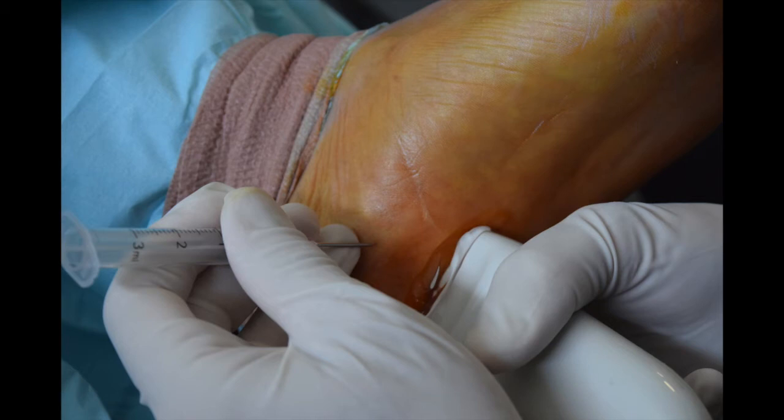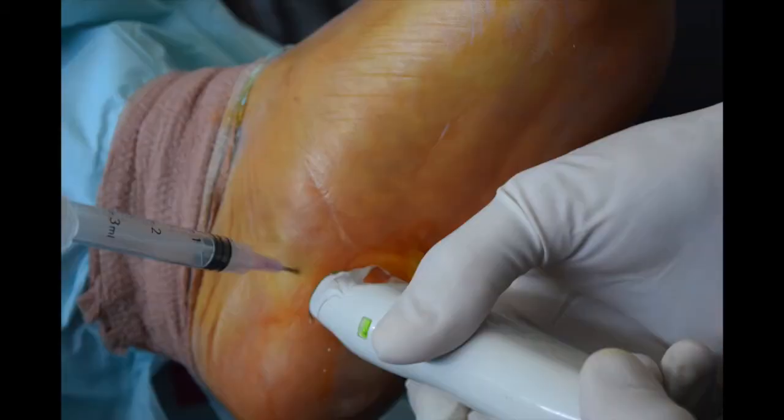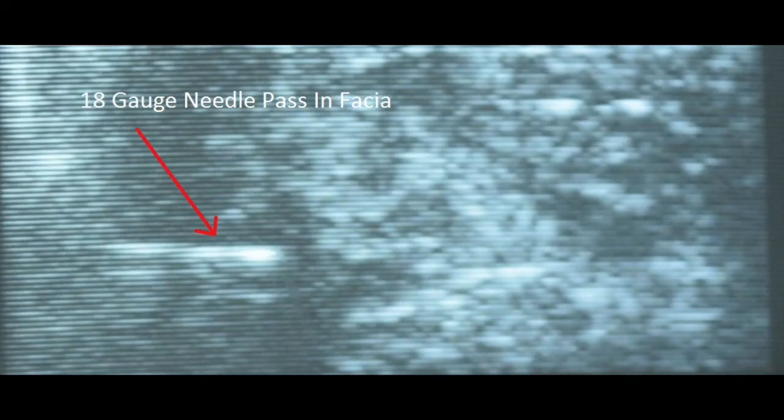Now this is done under a tourniquet, and we've already performed a tibialis posterior nerve block on the patient so that the patient has anesthesia and we're not hurting the patient. When we advance the 18 gauge needle in, we're going to look at both a transverse and a longitudinal view of our needle so that we get an exact placement into the area where we're trying to inject our amniotic stem cells.